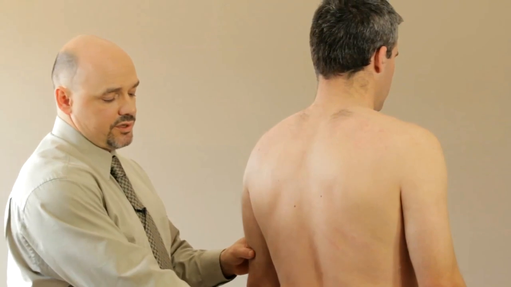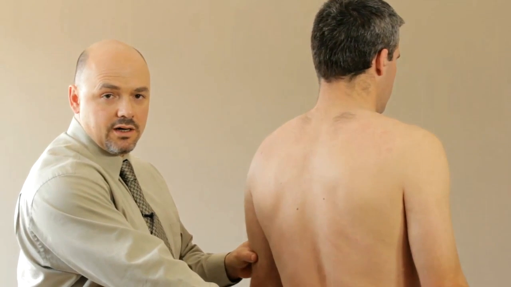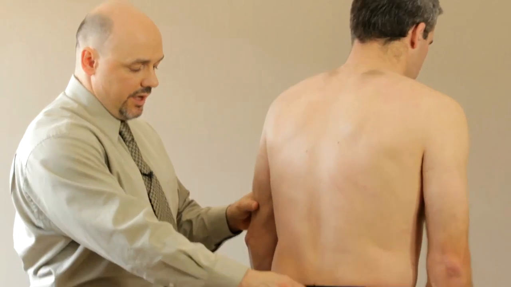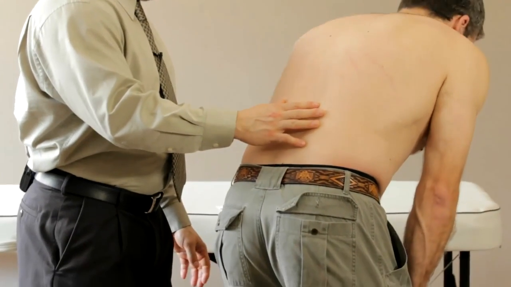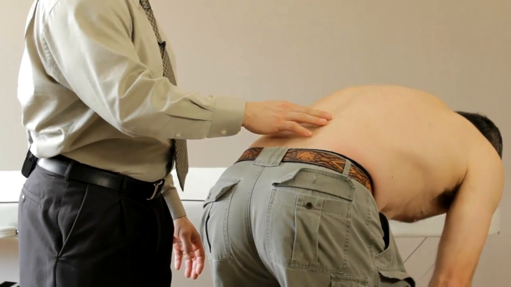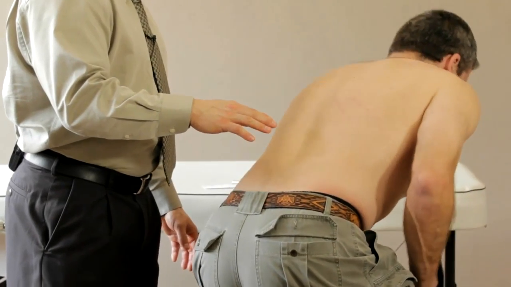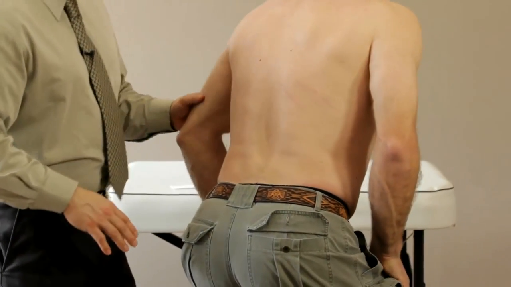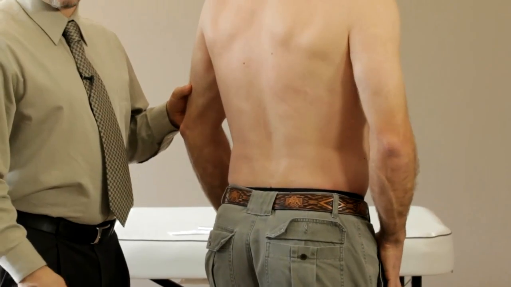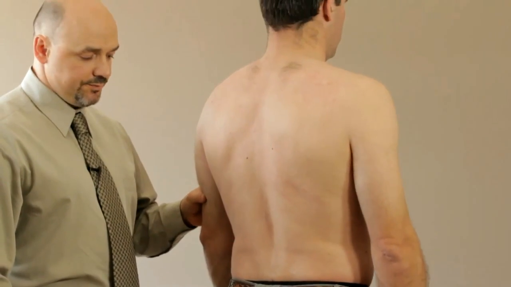The other common one is hand walking up the thighs, or Gower's sign. So as they bend forward, they use their hands to support their thighs. Okay, and come on back up. And they cheat by squatting to get themselves back up to an erect position.